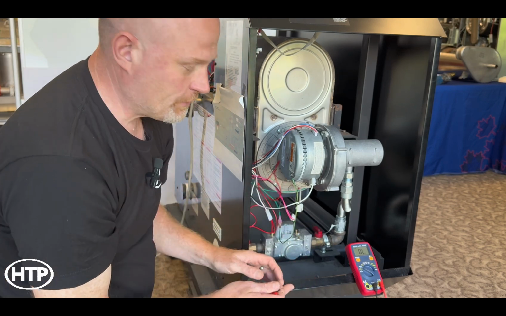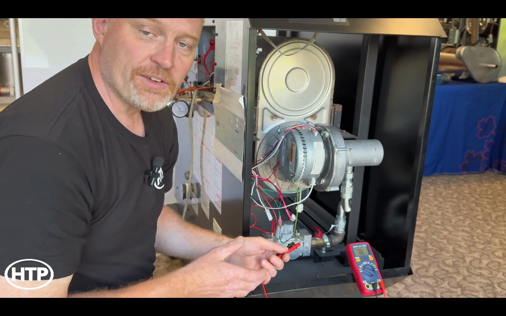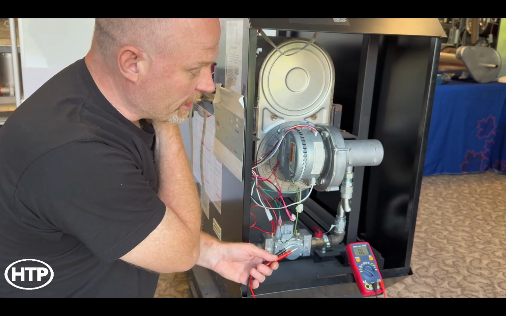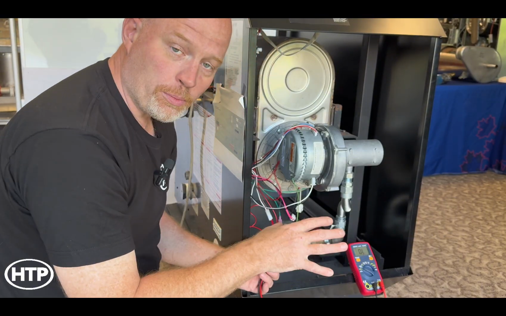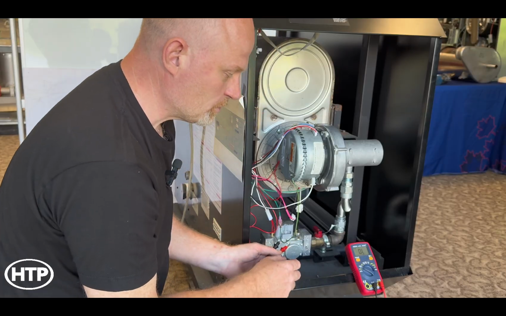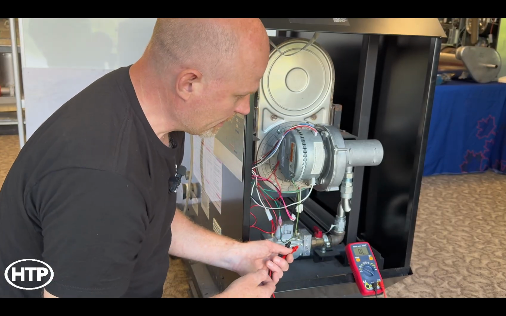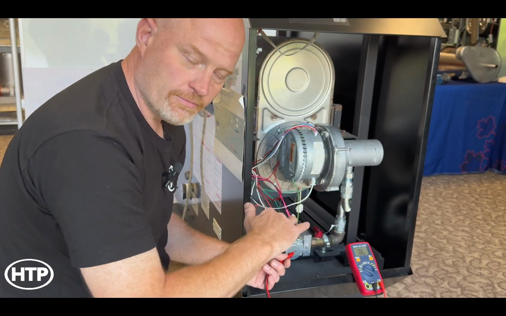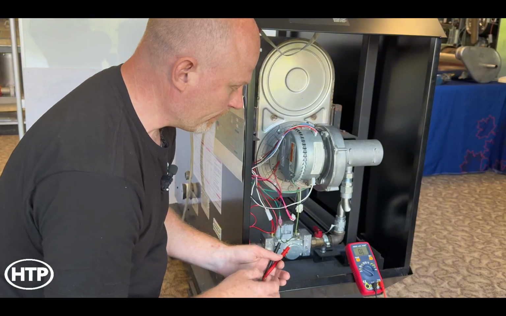So that's how you test for an F16 or F15. Depending on which error code you're getting, it needs to start open, like you see it. Fan kicks on, should go to 0 ohms of resistance, or in this case, it beeps. And then when the fan shuts off, it should go back to an open circuit again.